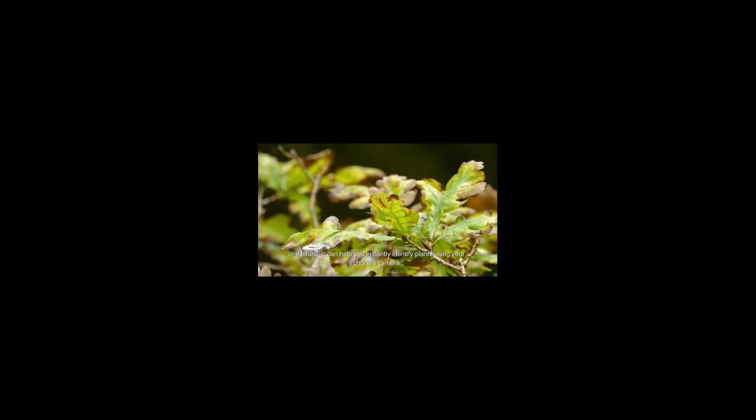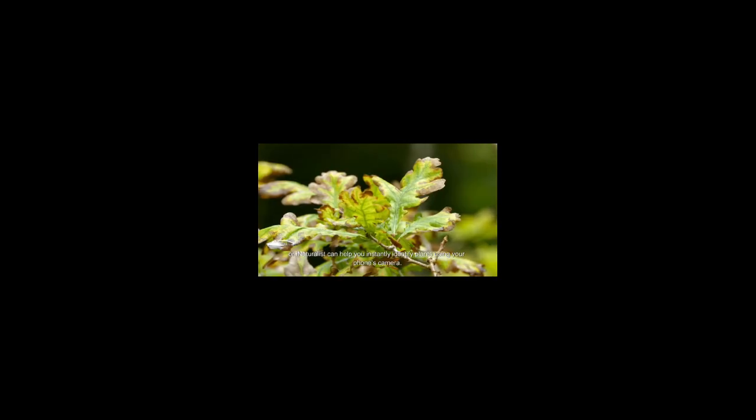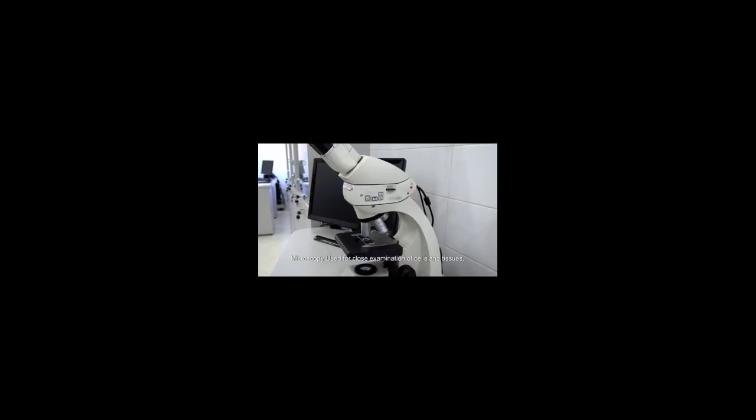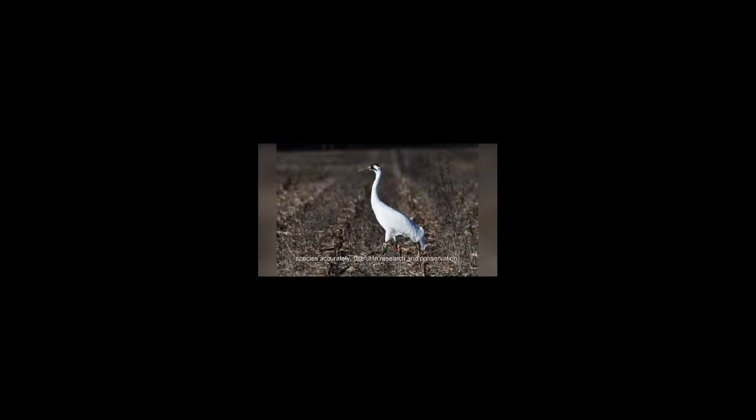Plant ID apps: mobile apps like PlantSnap, Picture This, or iNaturalist can help you instantly identify plants using your phone's camera. 3. Advanced identification techniques. Microscopy: used for close examination of cells and tissues, particularly helpful in distinguishing closely related species. DNA barcoding: a modern technique that uses a small genetic sample to identify species accurately, useful in research and conservation.